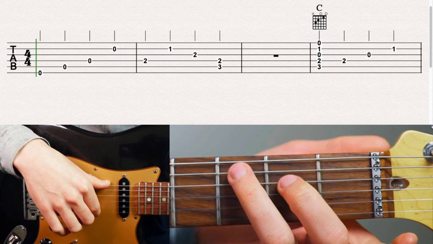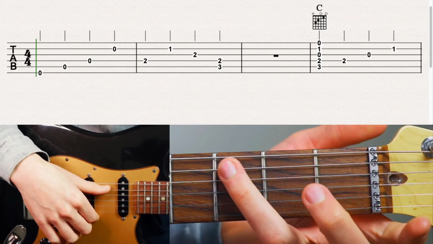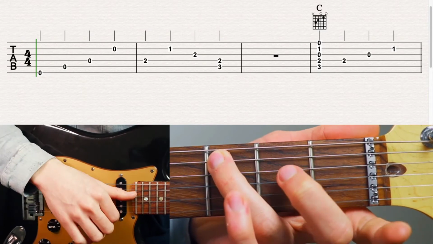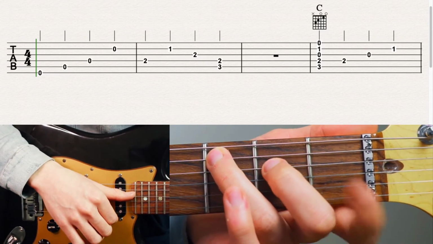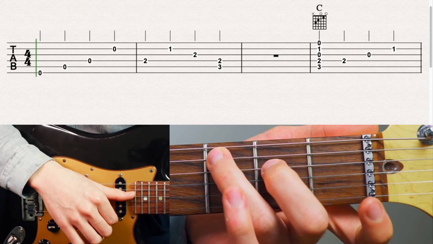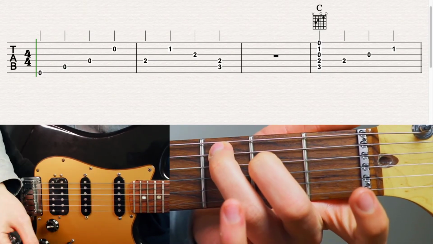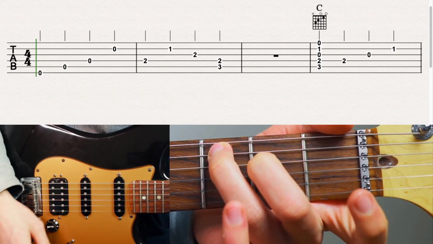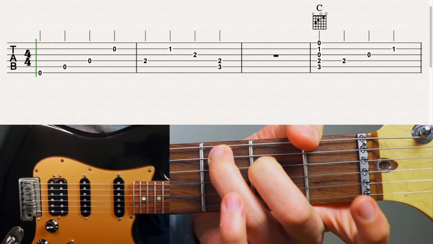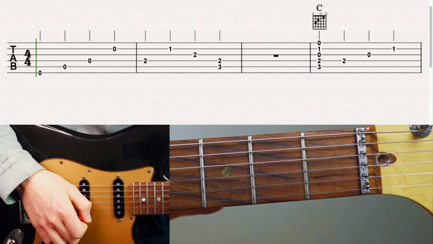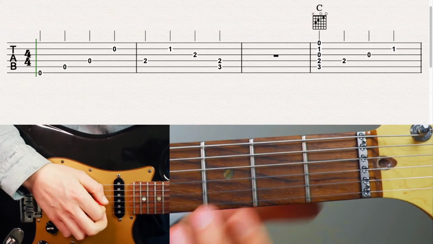So it would look like this. With your third finger, you would place your third finger on fret 3 of the A string, and your second finger on fret 2 of the D string. And you'd play those together, like this, at the same time.